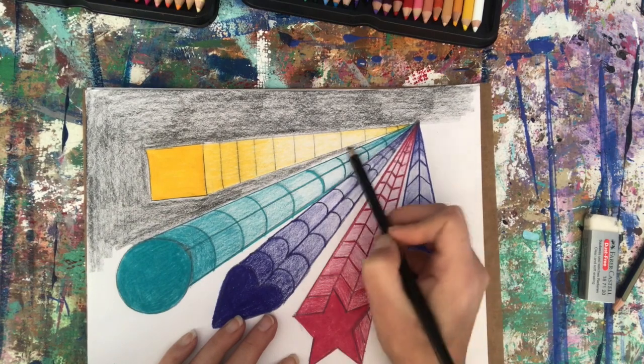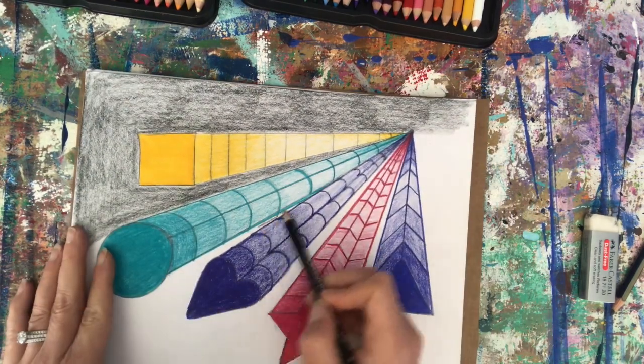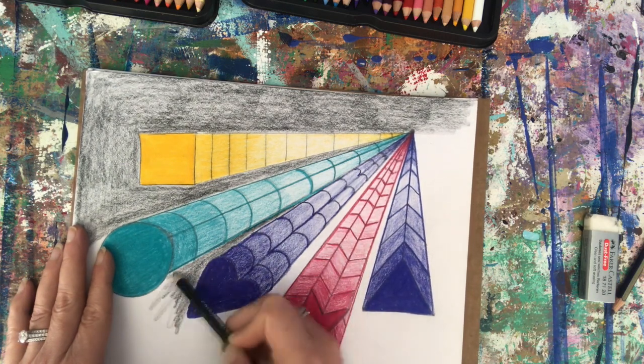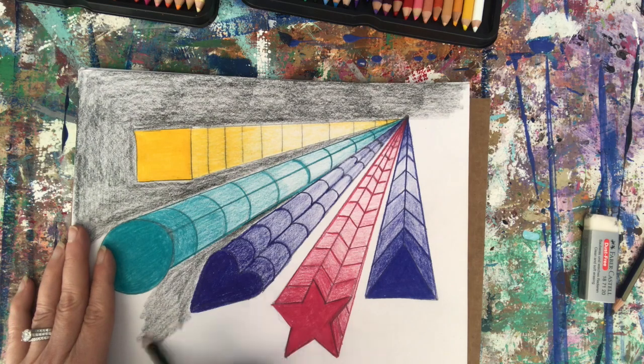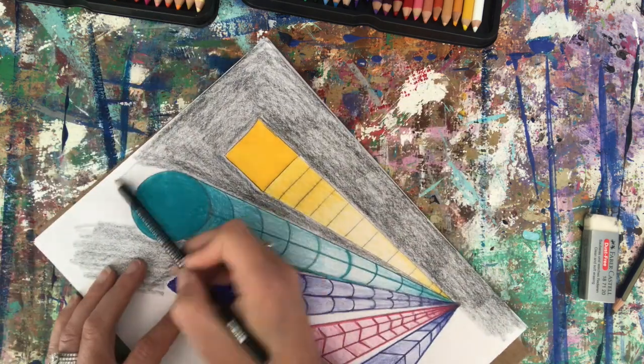Okay, I colored my background because I wanted to. I just felt like it needed something, so I colored mine all black. I made sure to use the side of my pencil. That's the easiest way to color using a colored pencil.